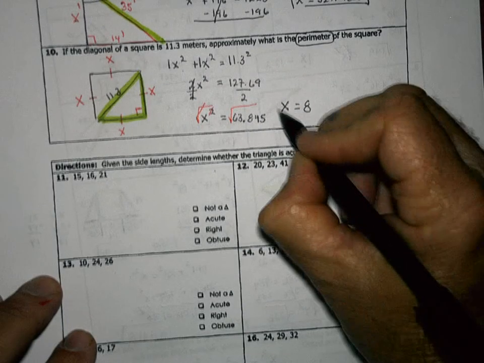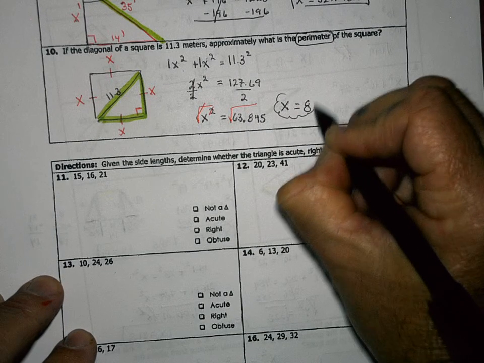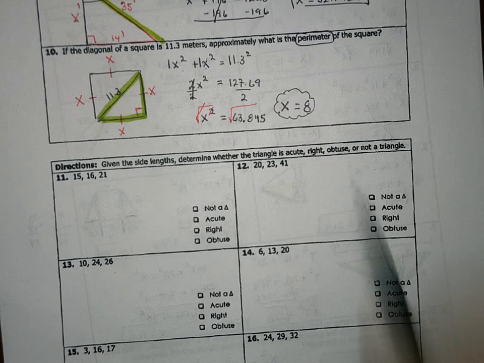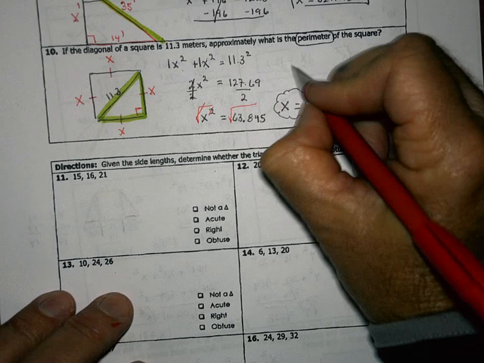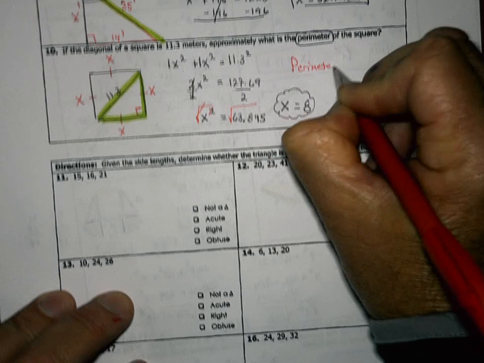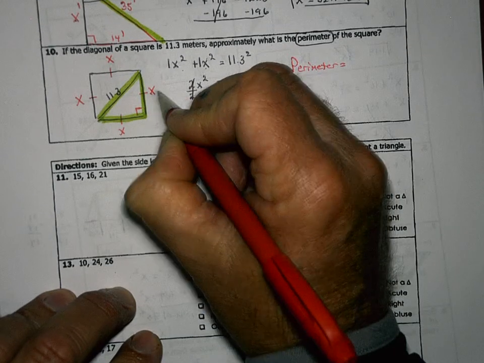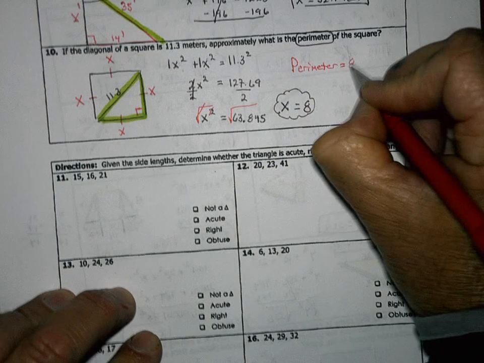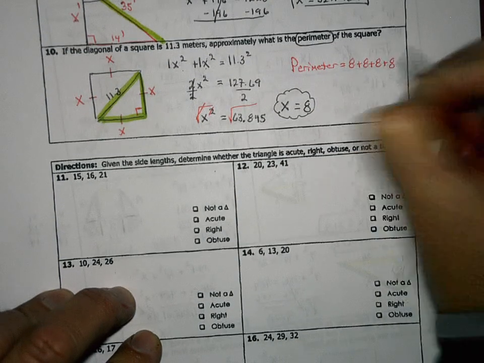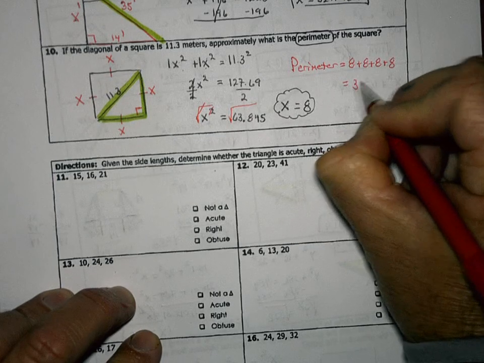Now, that's not your answer, because remember the problem asked for the perimeter of the square. So to find the perimeter, we're going to add up all the sides. Well, if x is 8, that means all the sides are 8. So I'm going to go 8 plus 8 plus 8 plus 8, or you could have gone 4 times 8. Either way, there's your answer. Perimeter is 32.